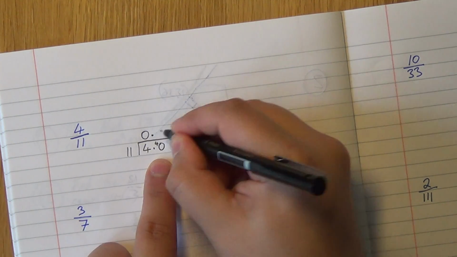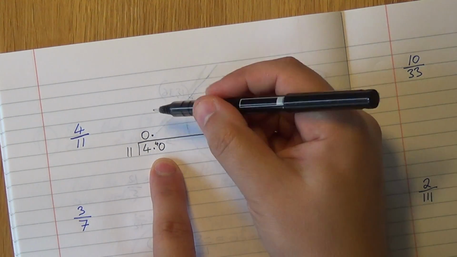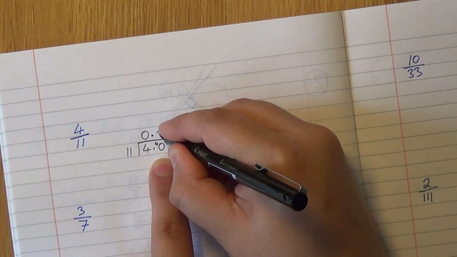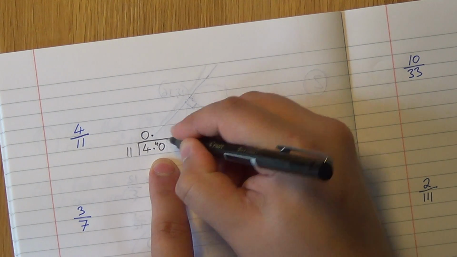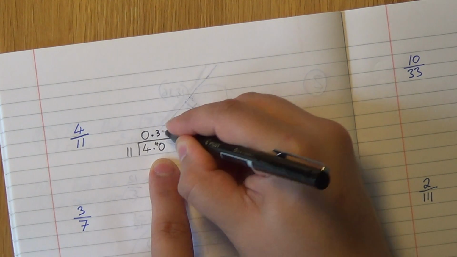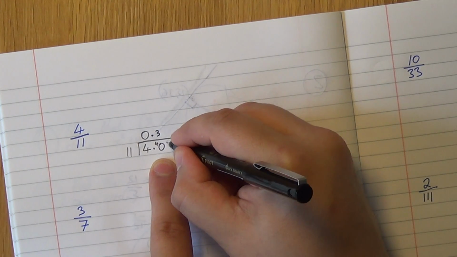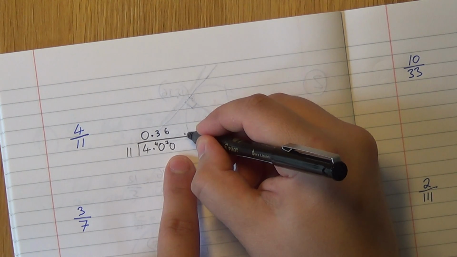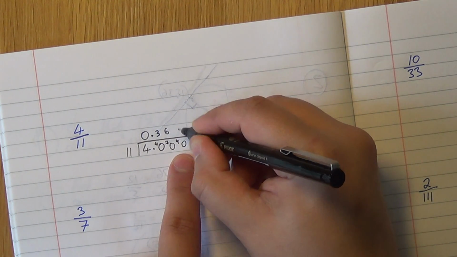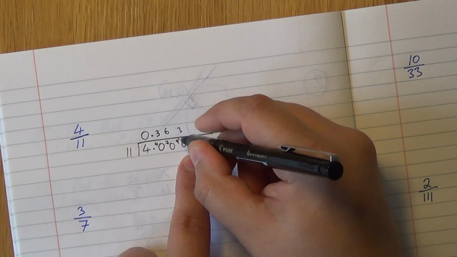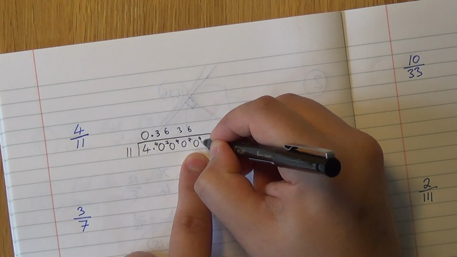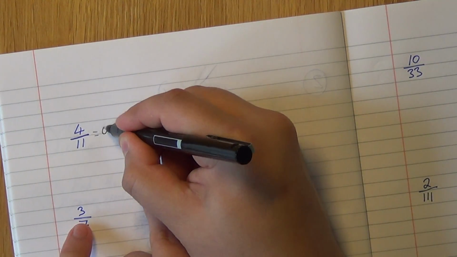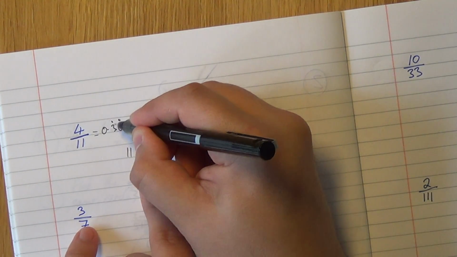So we now have a 40 in the decimal, in the first decimal column, the tenths column. How many 11s fit in 40? 3. With what left over? 7. Well, how many 11s fit in 70? 6. With what left over? 4. How many fit in 40? 3. With 7 left over. How many fit in 7? 6. With 4 left over. And you can see we're going to get this repeating forever because the remainders will be the same. So this is 0.36 with both digits repeating.